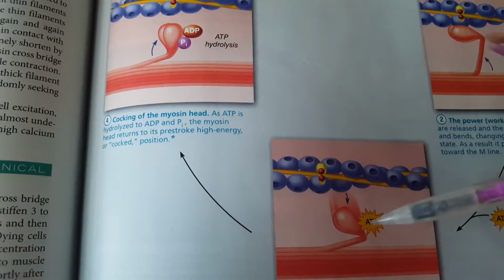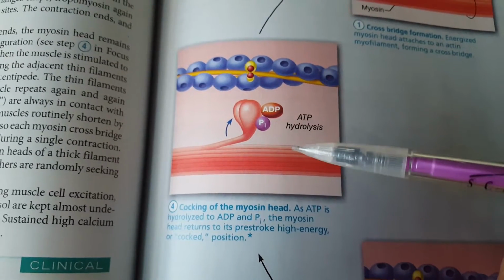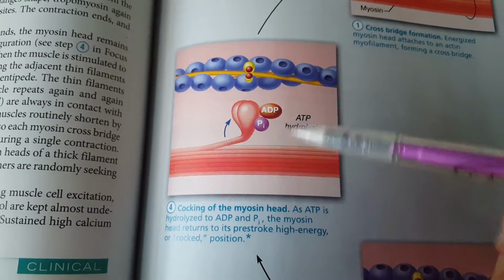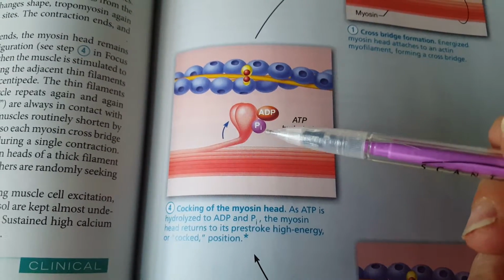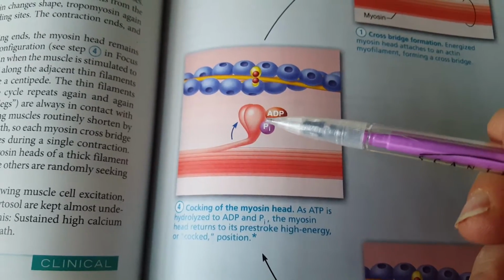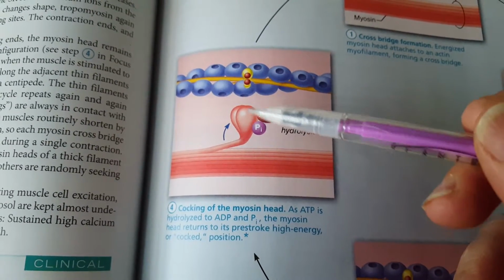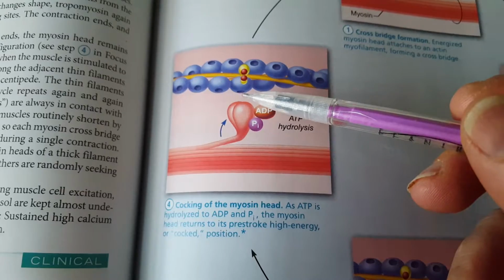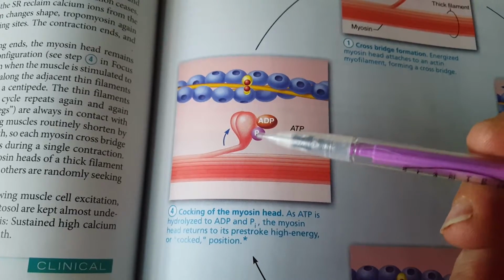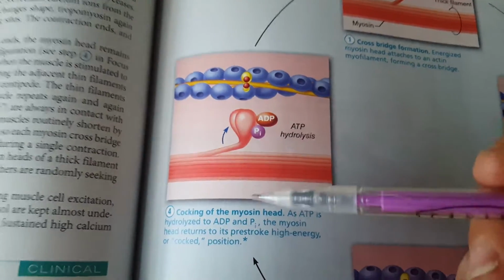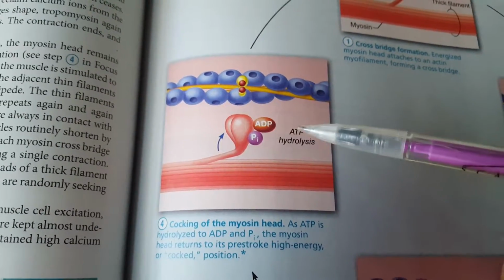Once adenosine triphosphate has been bound to that myosin head, it will undergo hydrolysis, and that splits it into adenosine diphosphate and inorganic phosphate. Now the myosin head is energized, and it can bind to actin. It's also separate from actin. It can't bind to actin if it's already stuck to it. So here we have an energized, cocked, this is what they call cocking of the myosin head. It's ready to join to the actin.